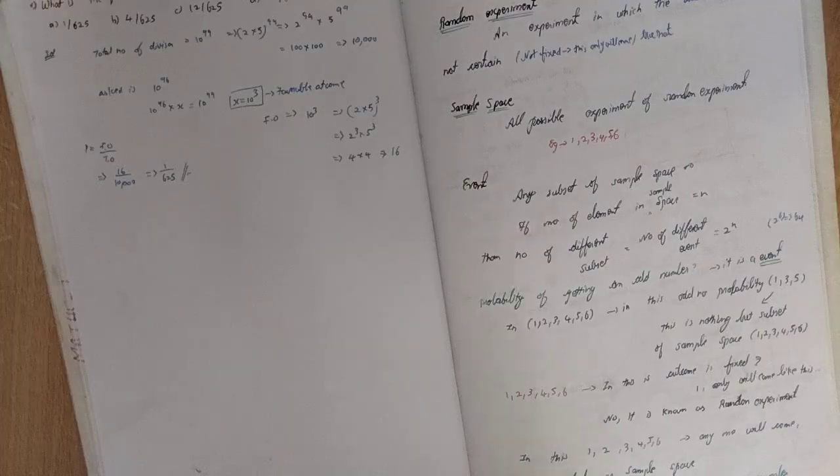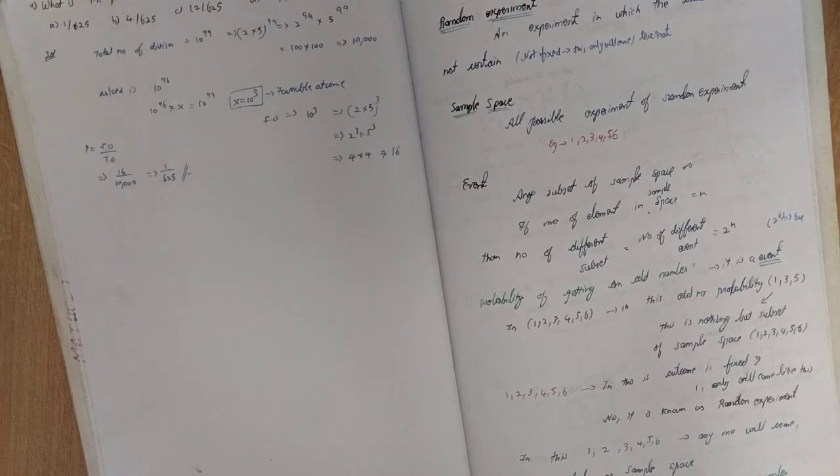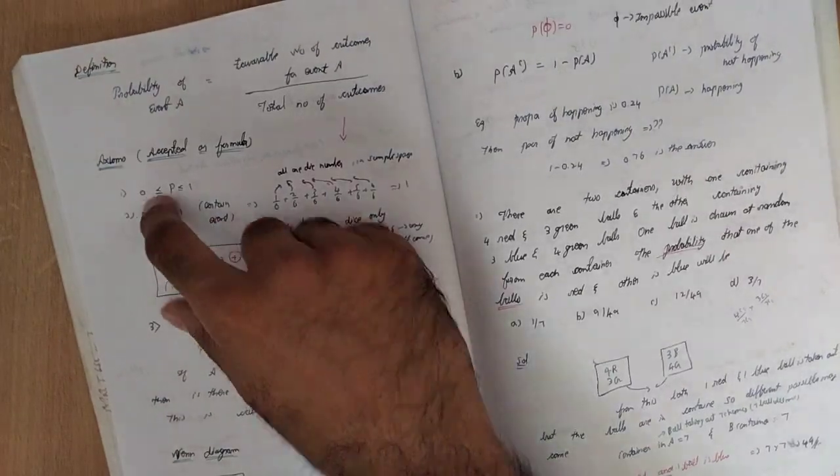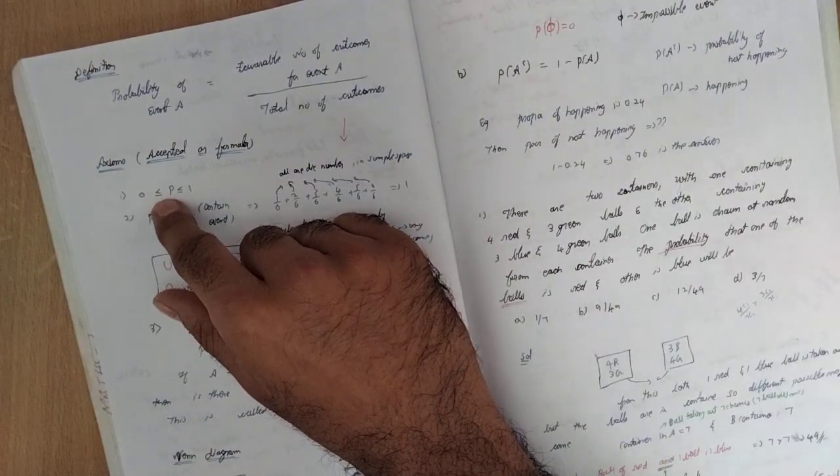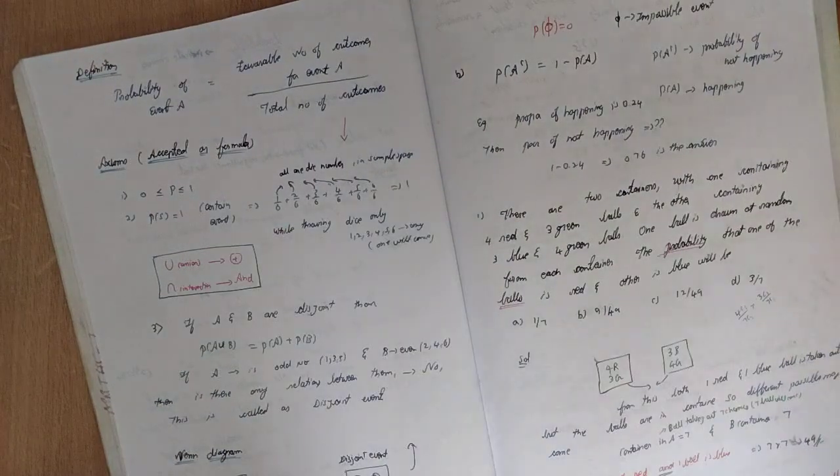Probability, definitely you don't know. It's a random measurement where the outcome is uncertain. So the sample space and the event are needed, because from the event we get the answer, and the event is the probability of getting which of the number. Some of the definition is 0 less than or equal to probability less than or equal to 1. So probability of the sample space equals 1.